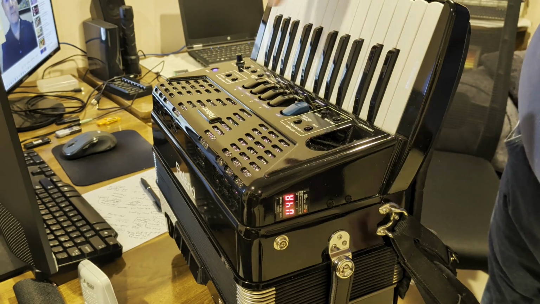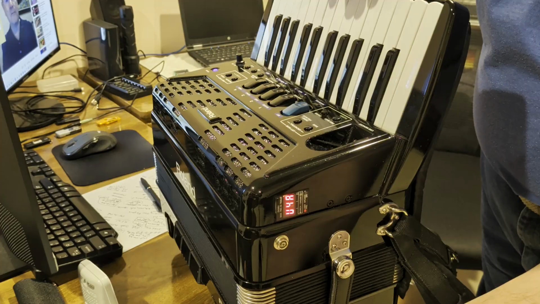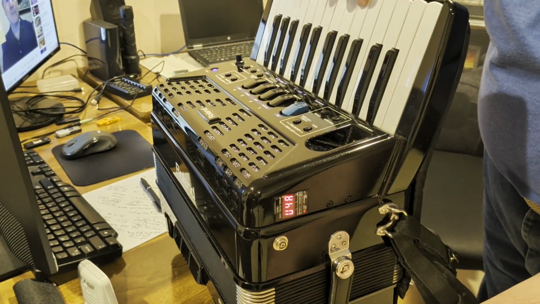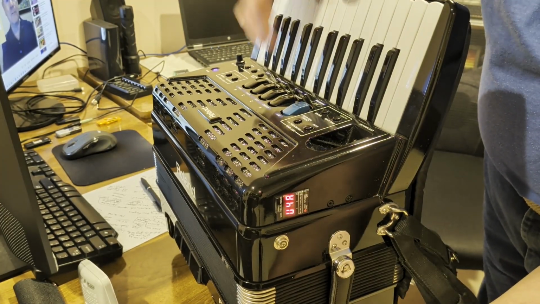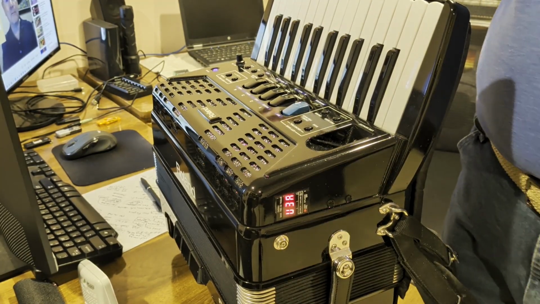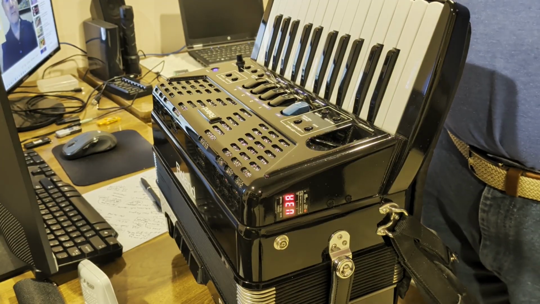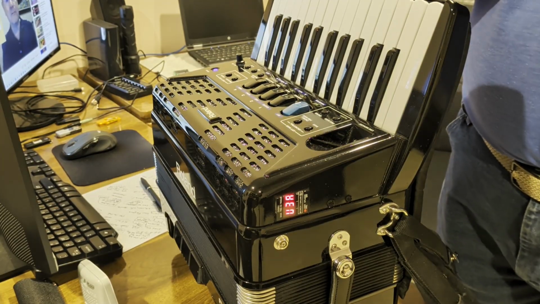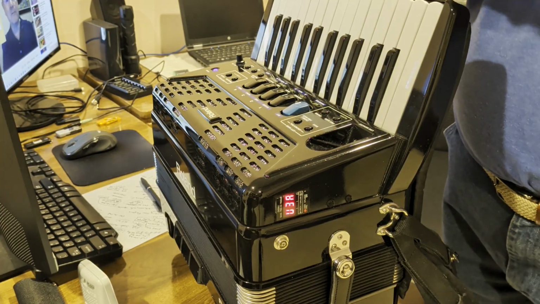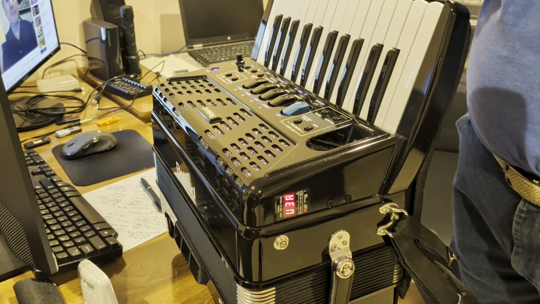Let's go to 4A, where we actually have everything on the bass side. And if I take a different one, everything is fine. So if you need to retain that for whatever you're doing, you're going to have to use a user program to store that.